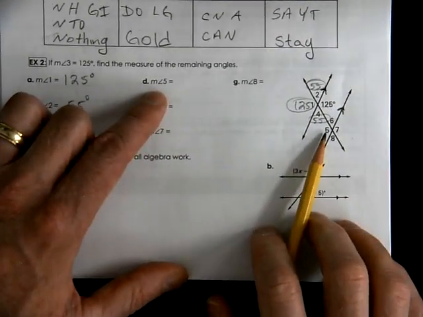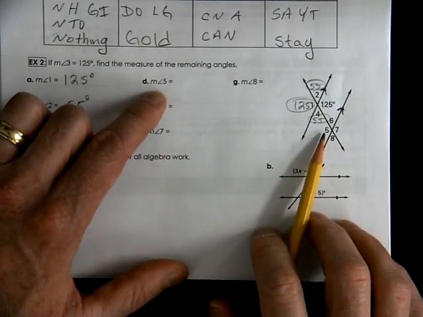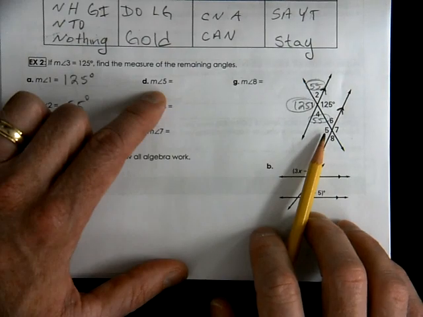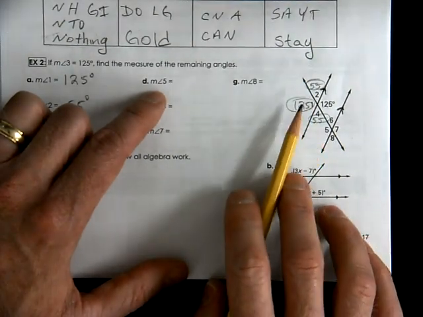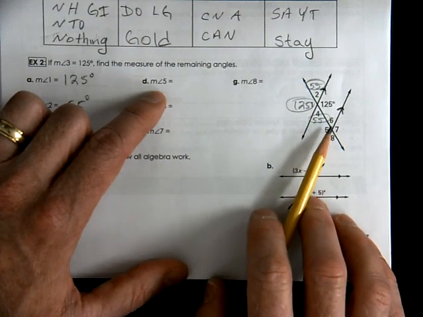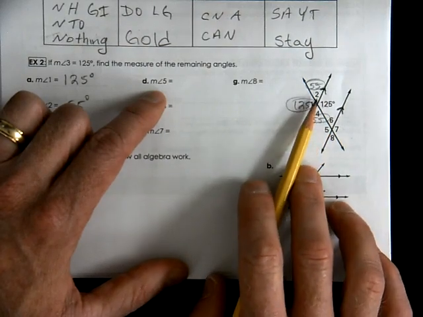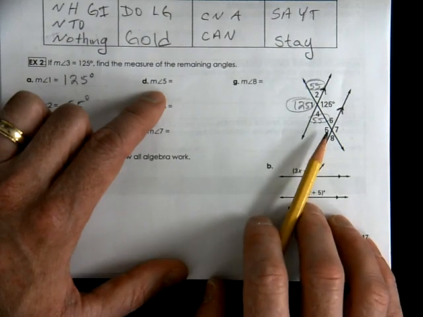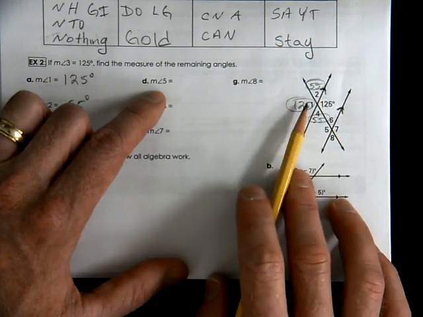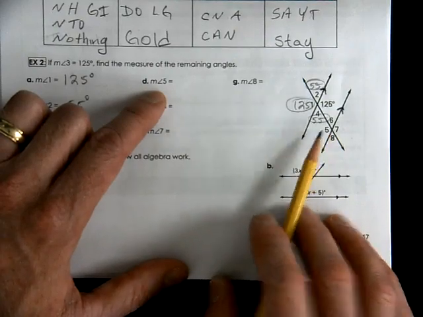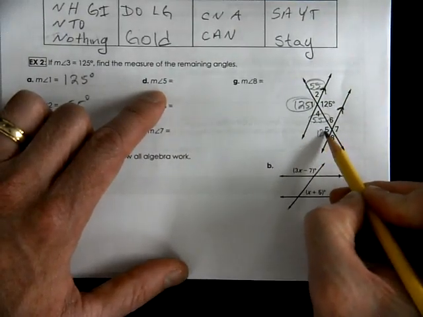Angle 5. Now, there's a few ways you can work with angle 5. You could talk about the corresponding angles, both up and to the left of the vertex. Those are called corresponding. And if the lines are parallel, then corresponding angles are congruent. So angle 5 has to be 125.